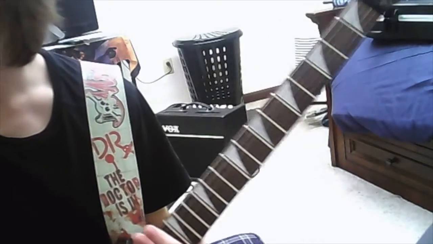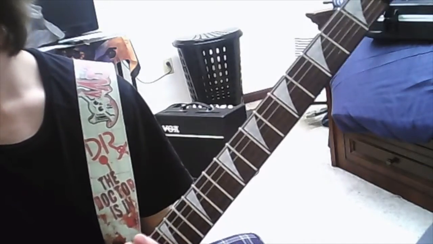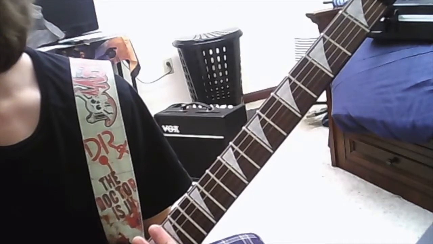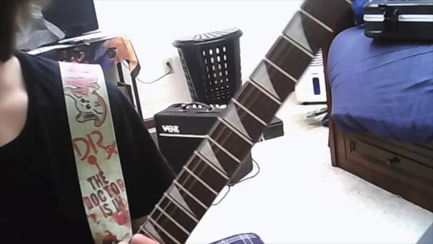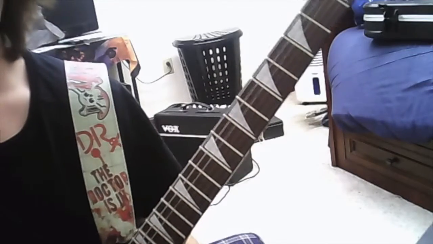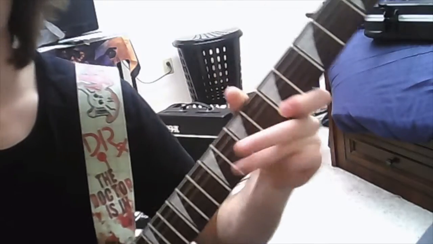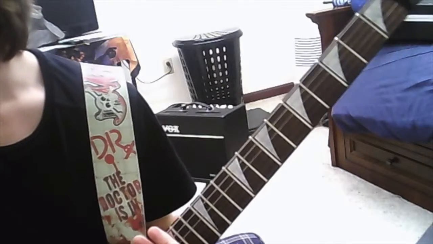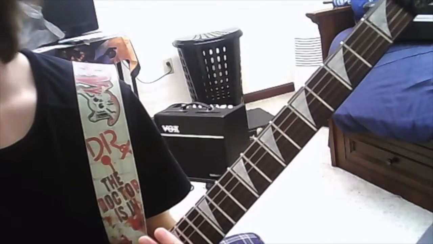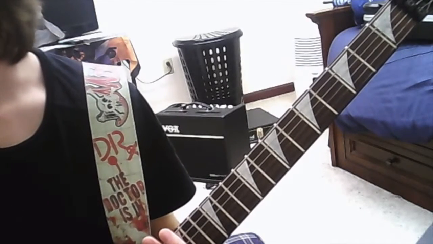Another thing is this scale works best over just plain rock songs. That's why everybody uses it. It sounds pretty good over anything really. You can even use it over a major song and get away with it sometimes. Sometimes, not all the time though.